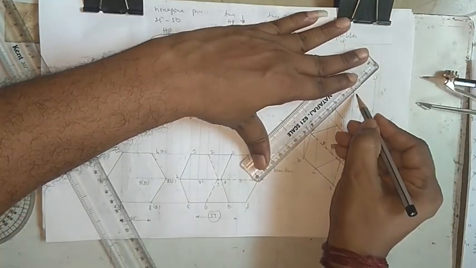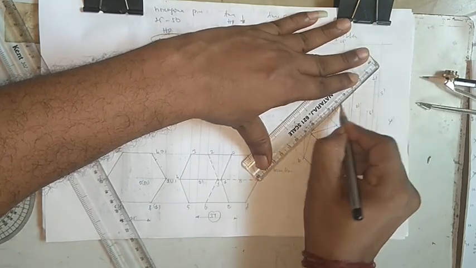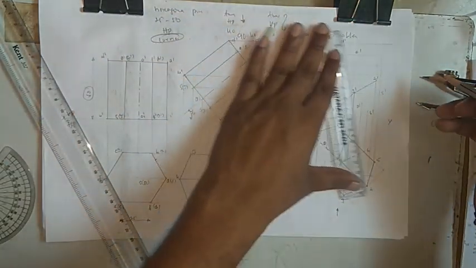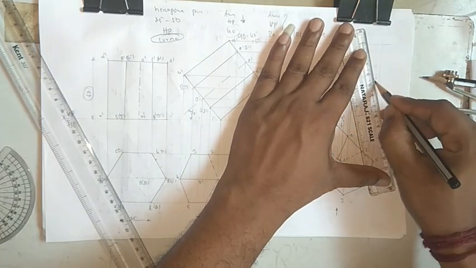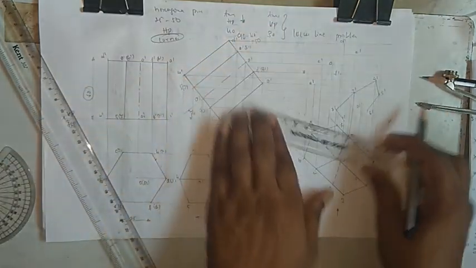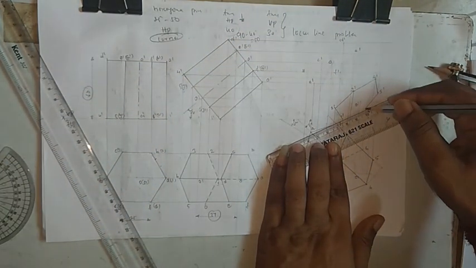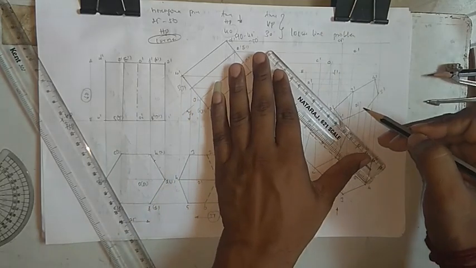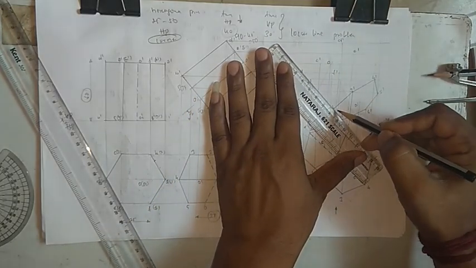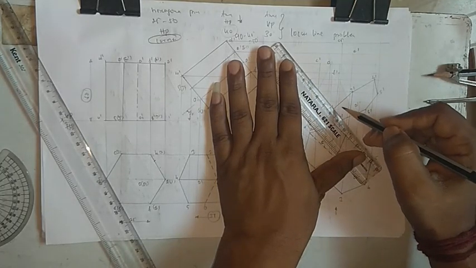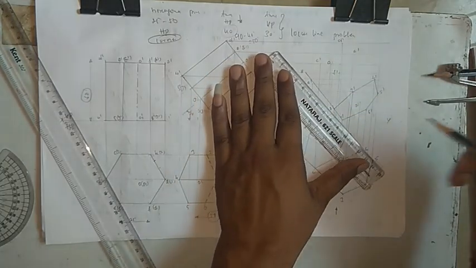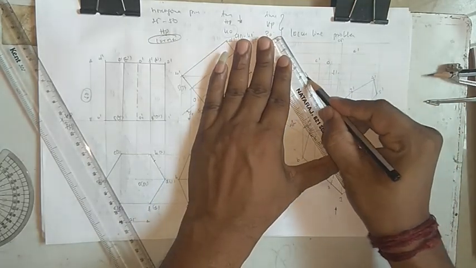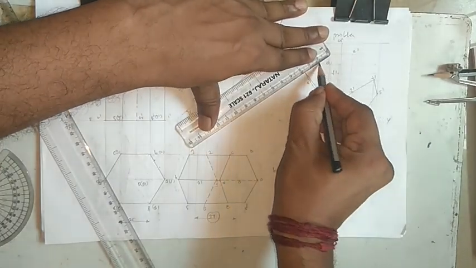So 1 to 2, 2 to 3, 3 to 4, 4 to 5, 5 to 6, and 6 to 1. Okay, so when this one is done, now we can see the boundary. Okay, so from 2 to B. 2 to B is going here, so we can drop that 2 to B. Okay, so when that is done, 1 to A is falling outside, so we can just drop 1 to A and A to B.